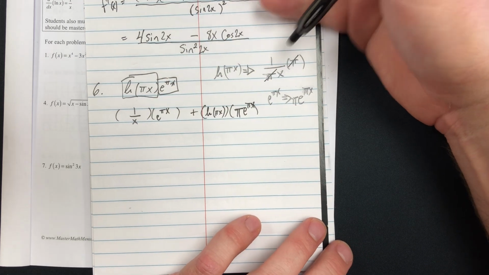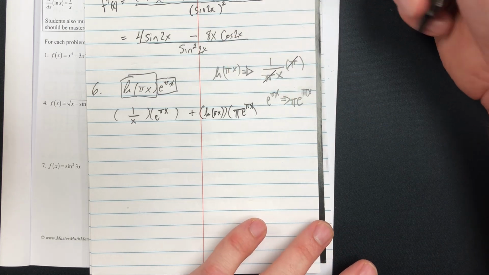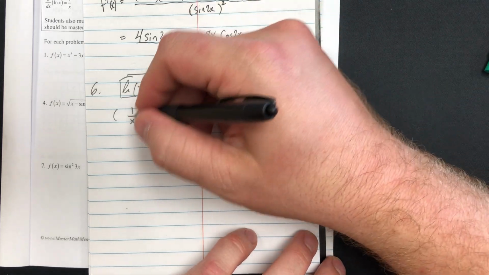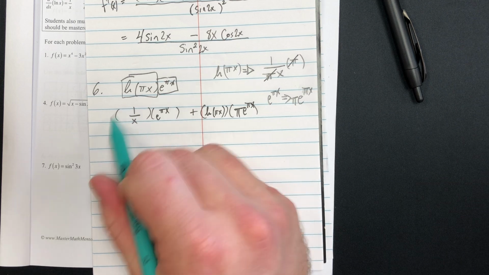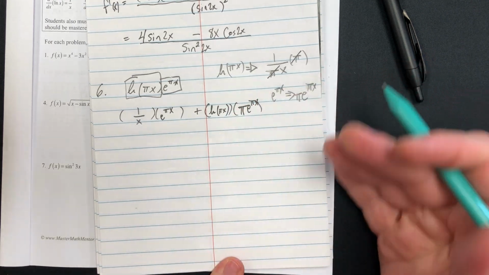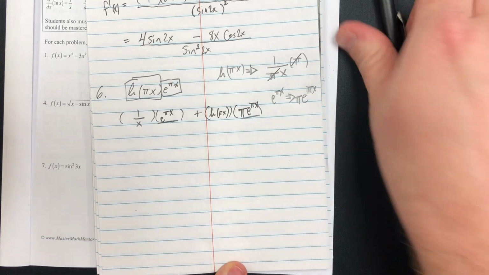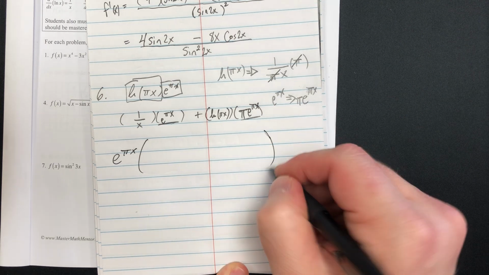So we could clean this up. Let's talk a strategy that you might see on this if it was a multiple choice question. You wouldn't see this as the answer. You have the over x, so that's going to be there. But see how this term and this term, they're both just terms, they both have an e to the pi x. So we actually could pull an e to the pi x out front of everything.